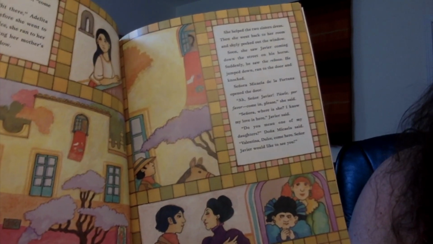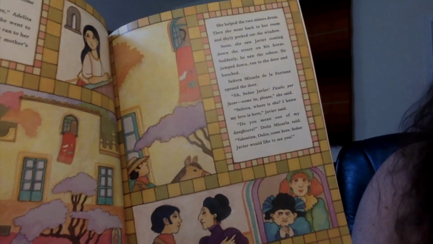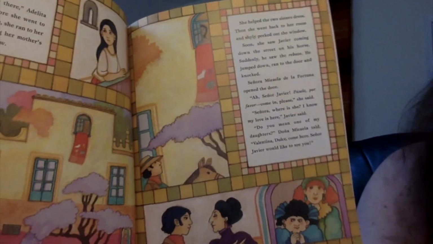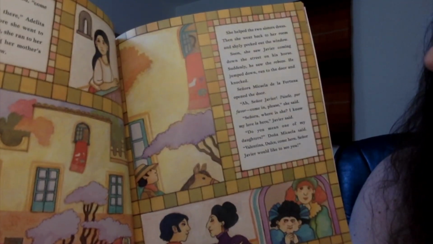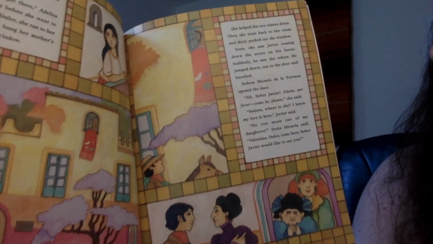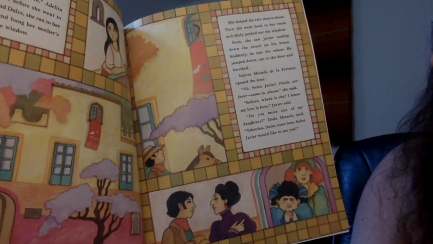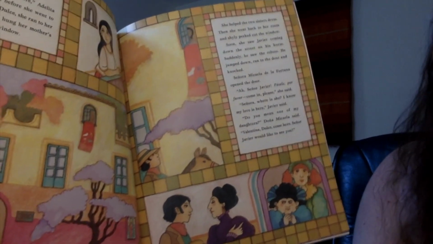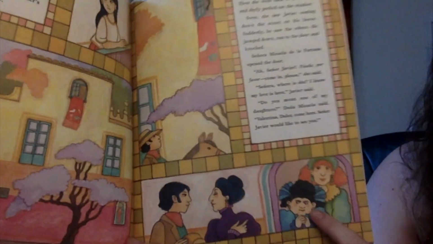Senora Michela de la Fortuna opened the door. Ah, Senor Javier, pasele, por favor. Come in, please, she said. Senora, where is she? I know my love is here, Javier said. Do you mean one of my daughters? Doña Michela said. Valentina, Dulce, come here. Senor Javier would like to see you.